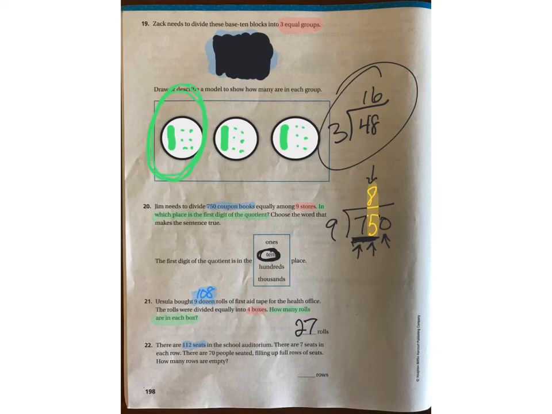My divisor, 7 seats. And right now we're going to ignore that there's 70 people seated. Right now we just need to figure out how many total rows we have, because until we figure that out, we're just spinning our wheels.